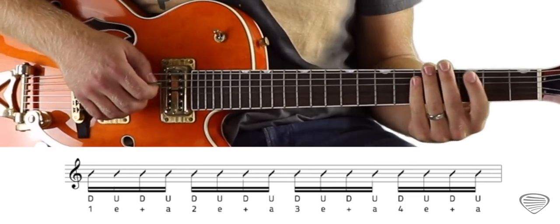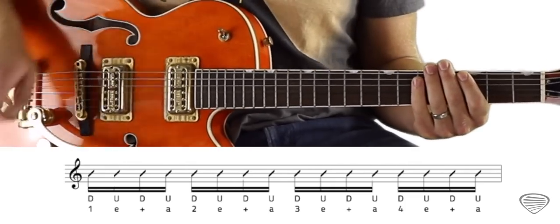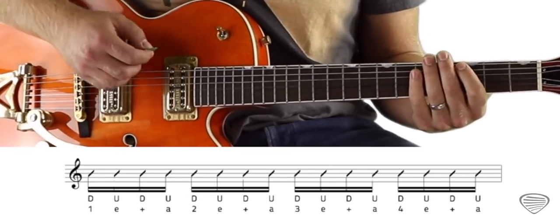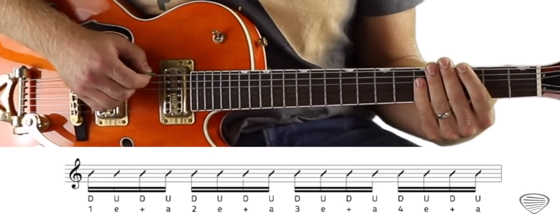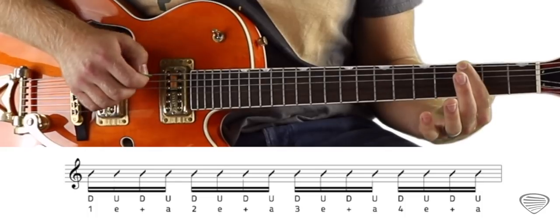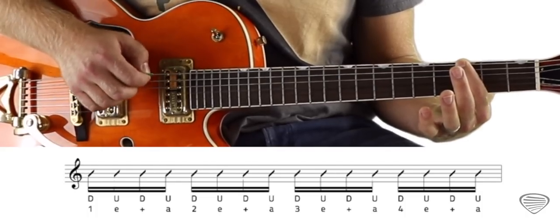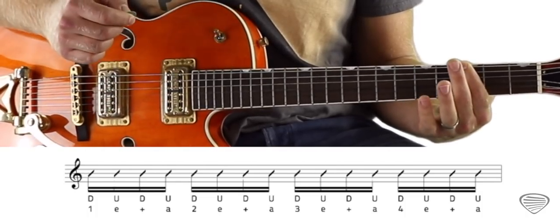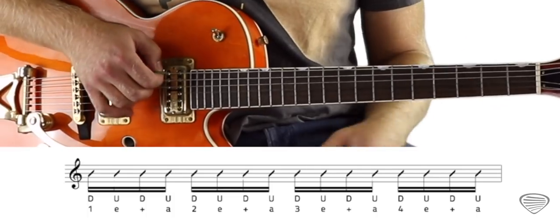So let's try that. That's the third figure there on the sheet music. 1 E and a, 2 E and a, 3 E and a, 4 E and a, 1 E and a, 2 E and a, 3 E and a, 4 E and a. All right, you can keep going with this.